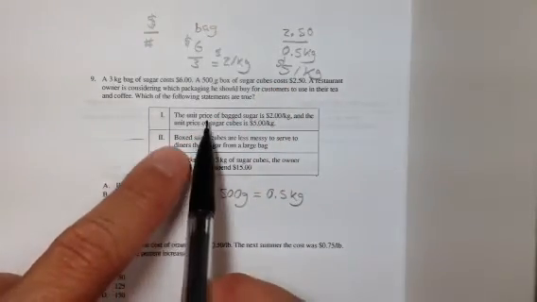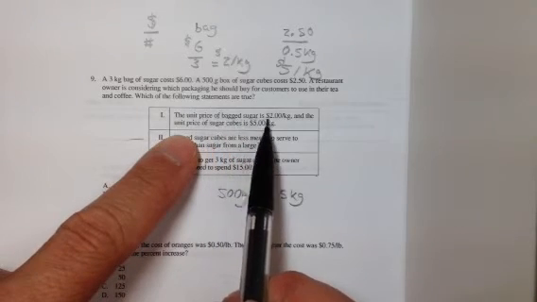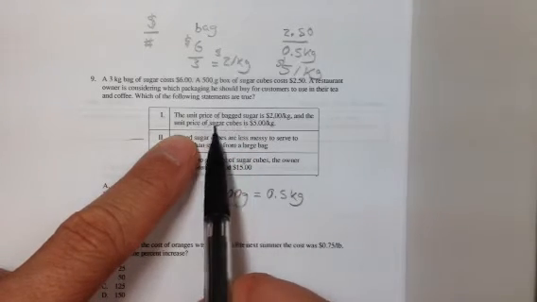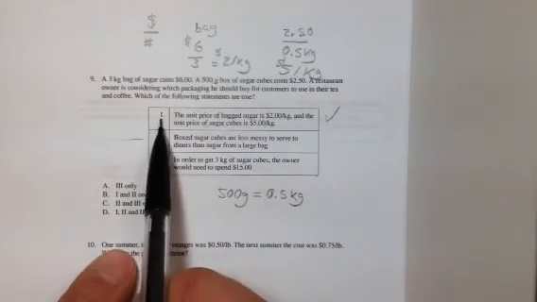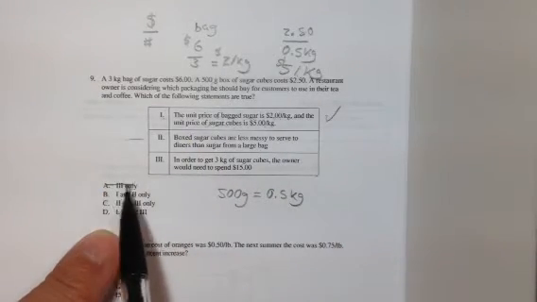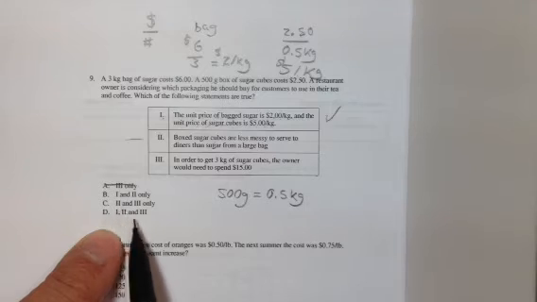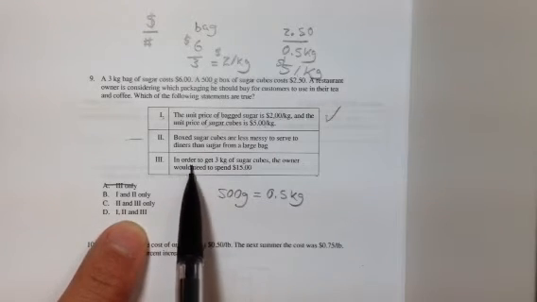So if you take a look at the answers, it says the unit price of bagged sugar is $2 per kilogram and the unit price of sugar cubes is $5. Yep, so that's right. So right away we know number 1 has to be right. Well, let's see if we can knock off any more.